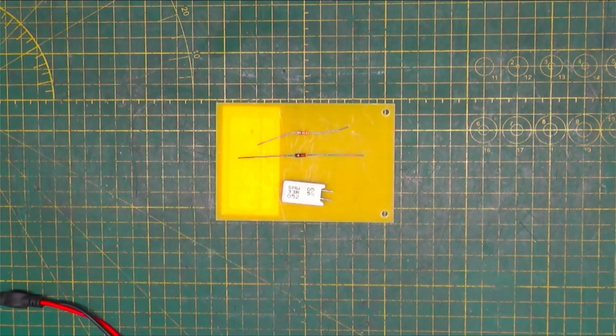These are everywhere, and they're the most used part in electronics. However, not all resistors are created equal. And specifically in this demonstration, as far as RF goes, I want to show you how they differ.